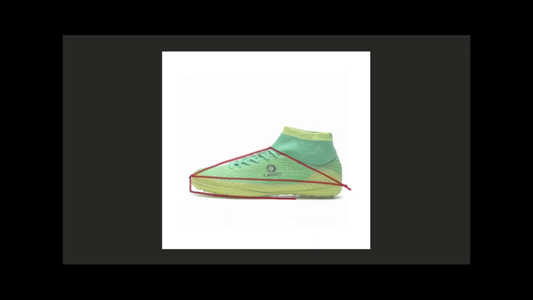Then a rectangle. This is a basic breakdown I could see from this shape.